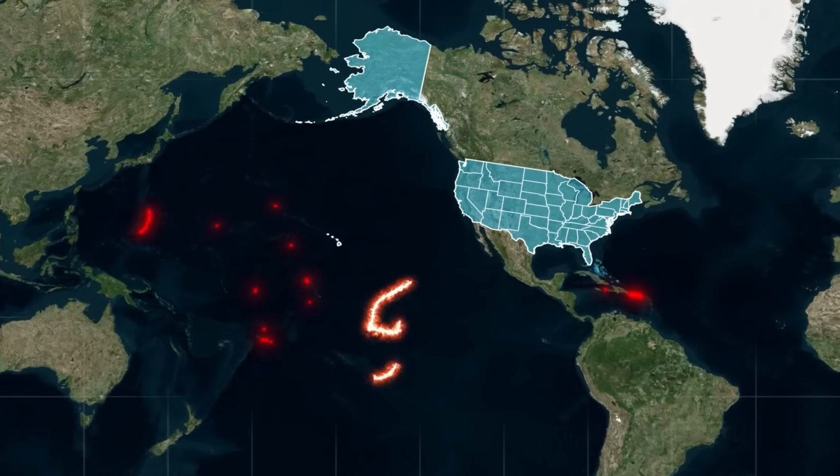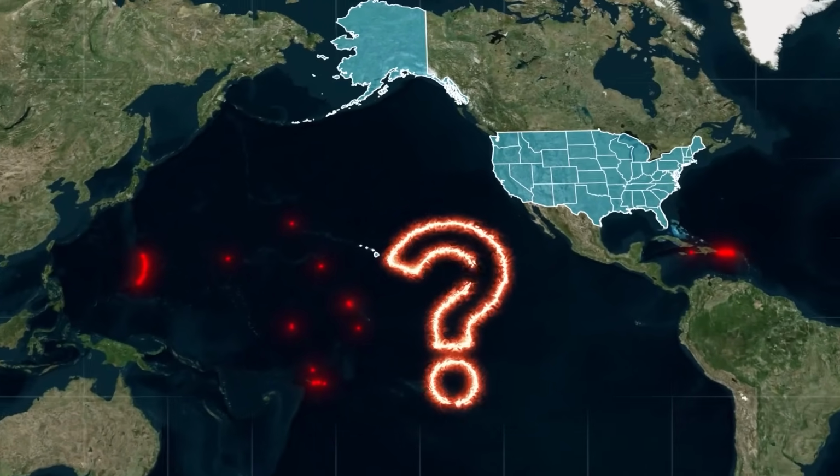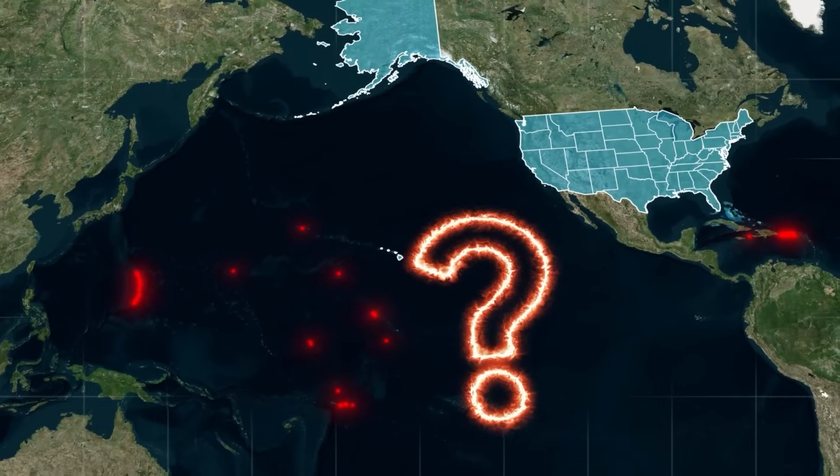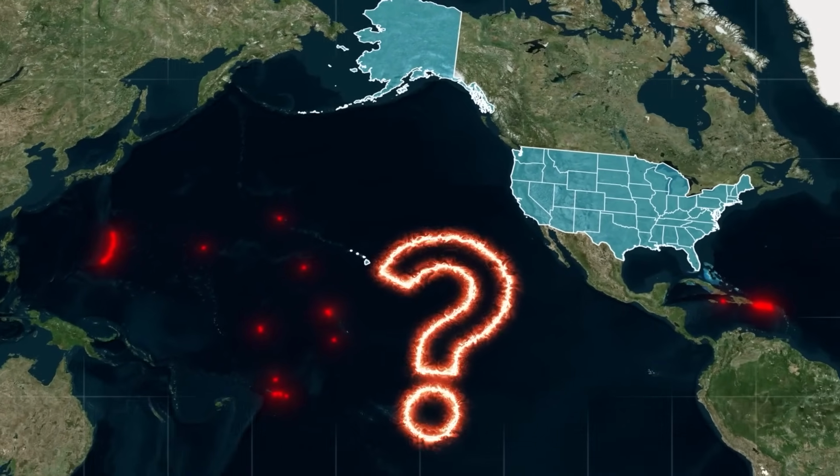What do you think should be in store for the future of U.S. territories? Is the possession of territories even compatible with the founding tenets of our nation? Let us know in the comments.